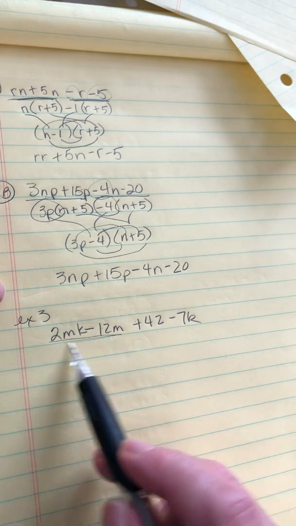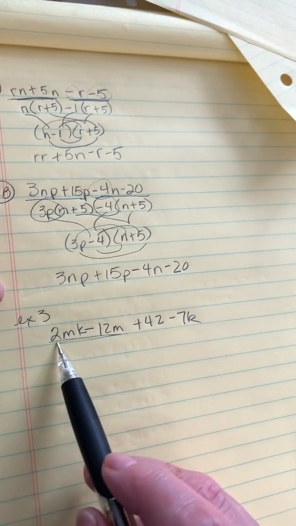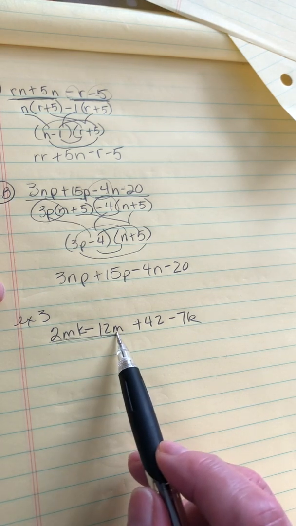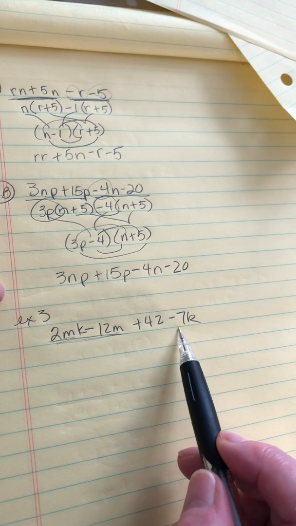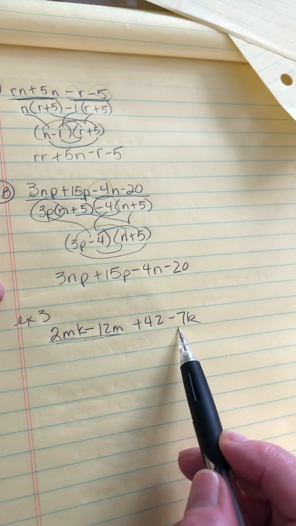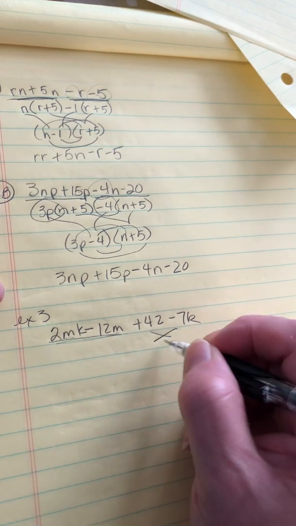If I'm looking at this, I'm going to take out 2m and the k's first. Well, here the k isn't going to be first. So this is where I would probably switch these around.